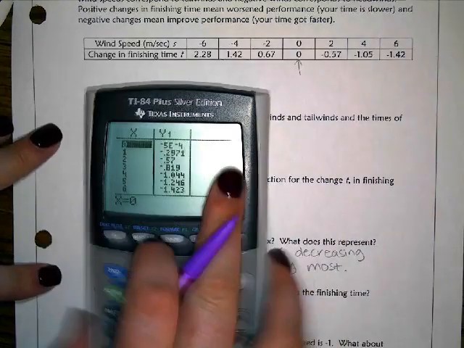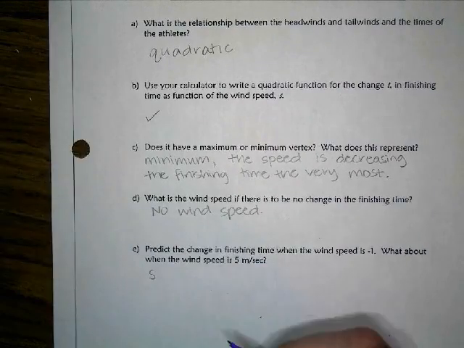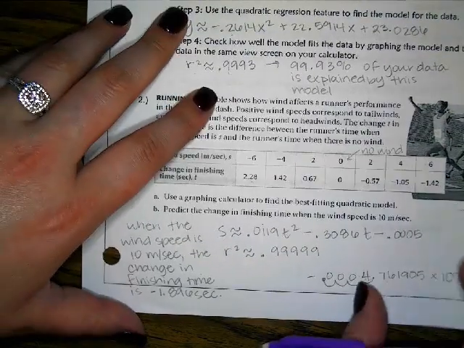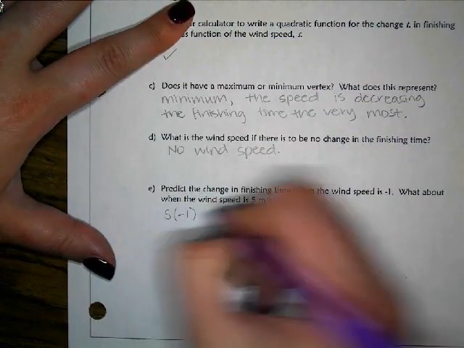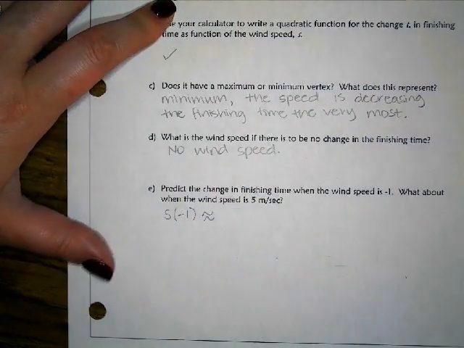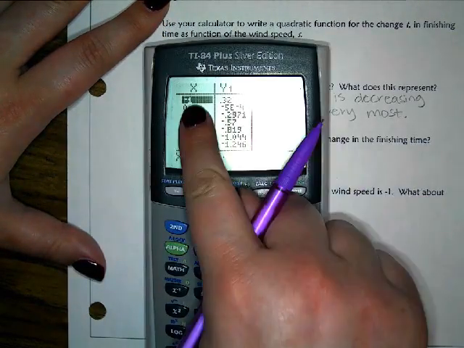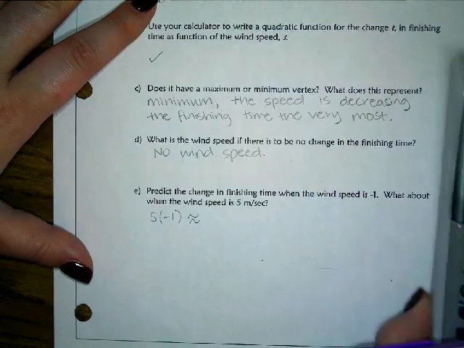I'm going to say the function, we said that the function was s equals. So I'm going to take the function, I'm going to plug in -1 first. And I'm going to say what it equals. So if I use the table, plug in -1. 32.